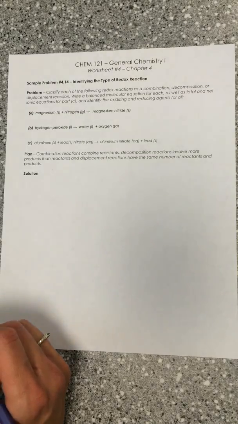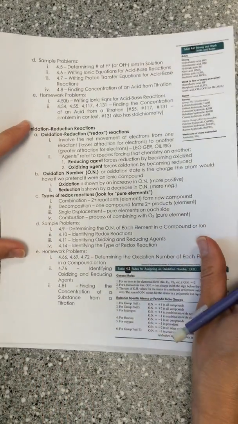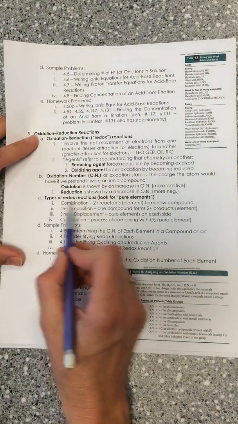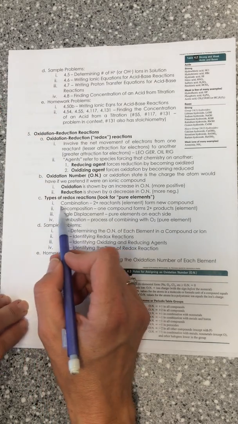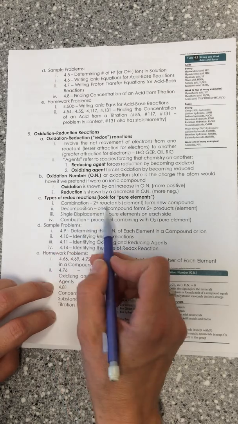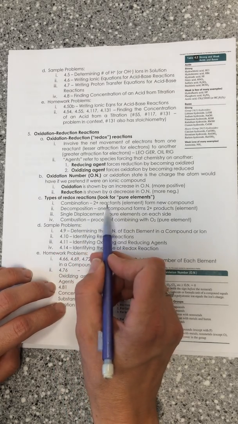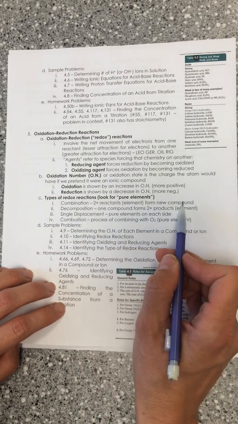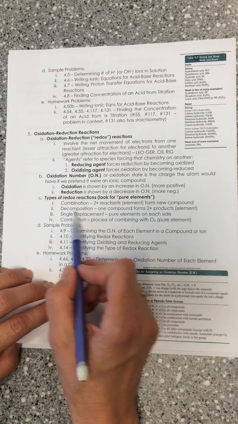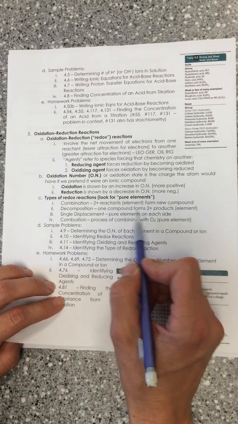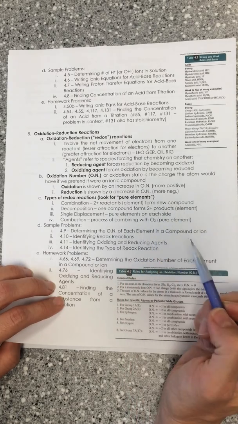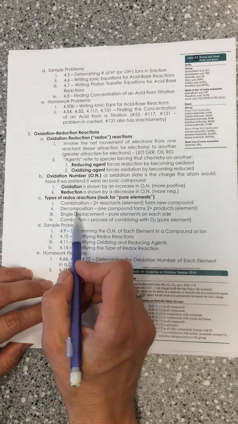Just something to point out here, I didn't specifically mention it yet, but there's 4 types of redox reactions that we can see. We can see combination reactions, where we're going to have 2 or more reactants, one of them generally an element, forming a new compound. A decomposition reaction, where we have 1 compound basically forming 2 or more products, one of them tending to be in its elemental form.